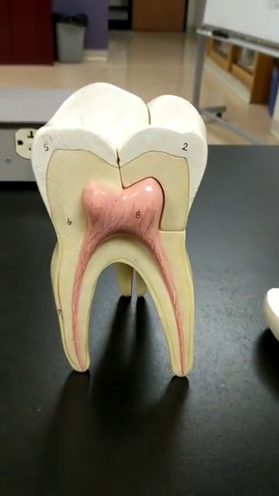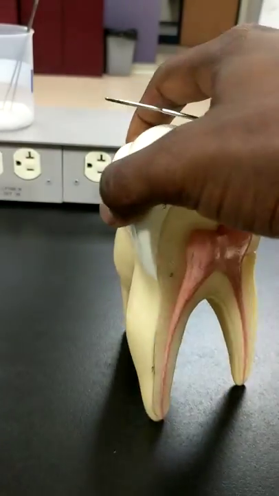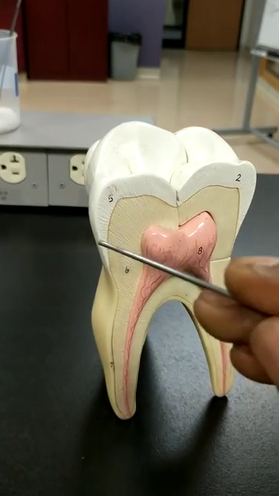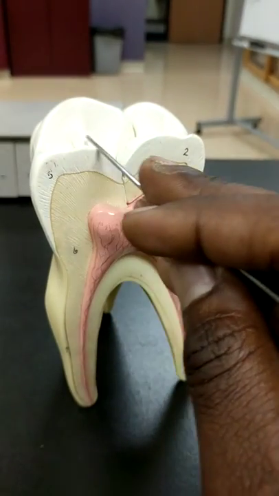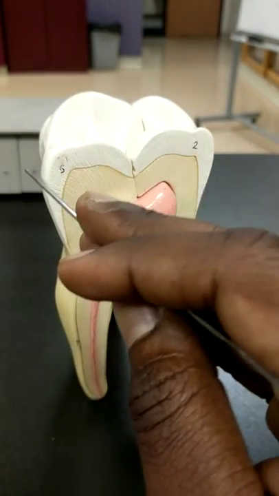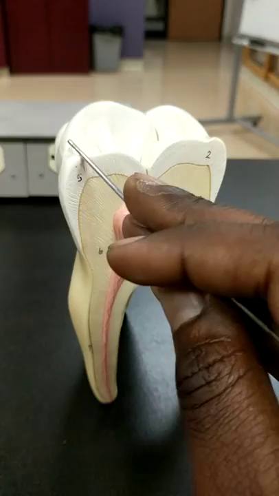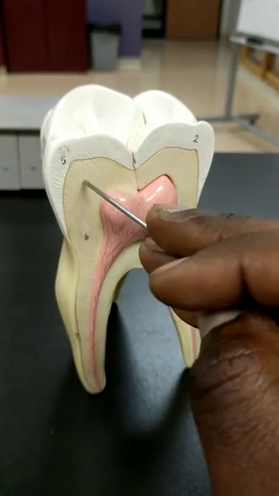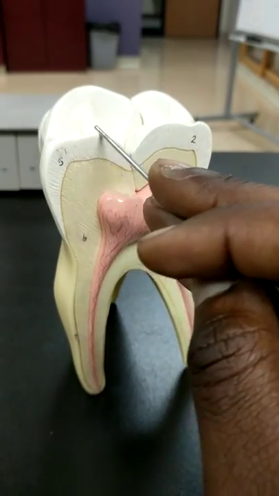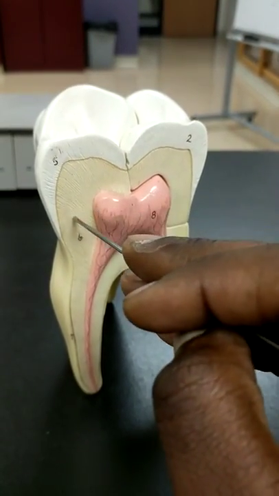If we're moving on here, this is going to be your tooth here. And if you look here, where 5 is, where it's very white, that's going to be your enamel, right? So you can see the enamel, which is right up here. And under the enamel, this yellow structure here is called dentin, right? So you have your enamel up here, dentin underneath here.